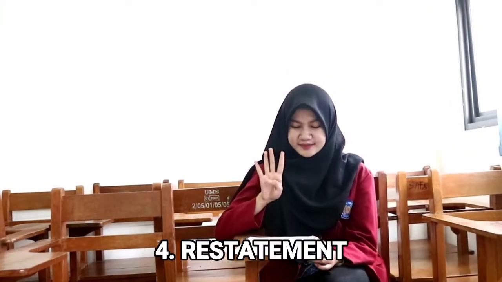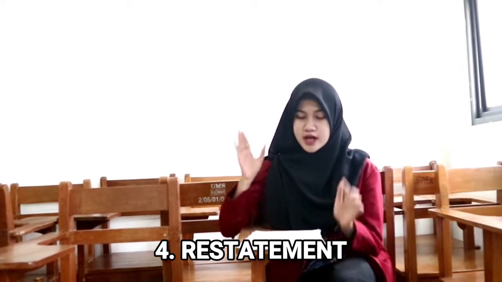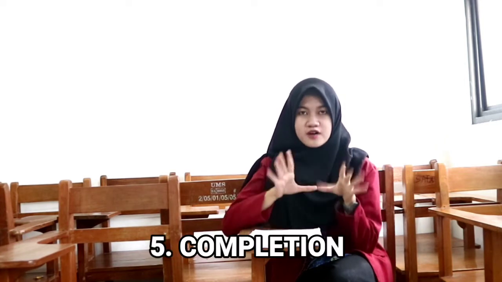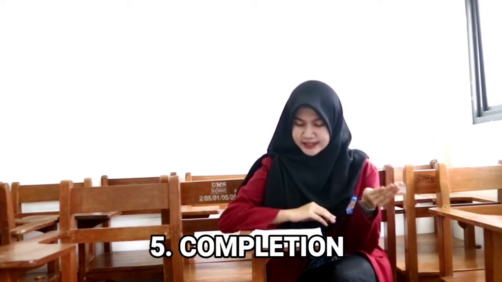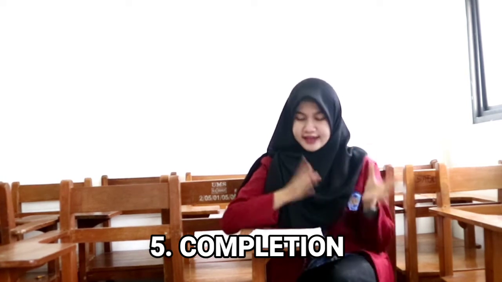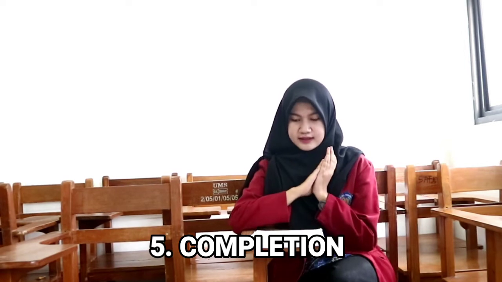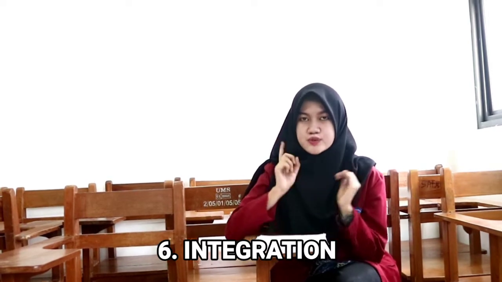The fourth, restatement. The student reverses an utterance and addresses it to someone else according to the instructions. Then, completion. The student hears an utterance that is complete except for one word, then repeats the utterance in complete form. And last is integration. Two separate utterances are integrated into one.